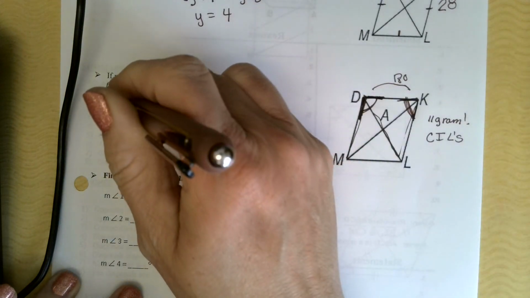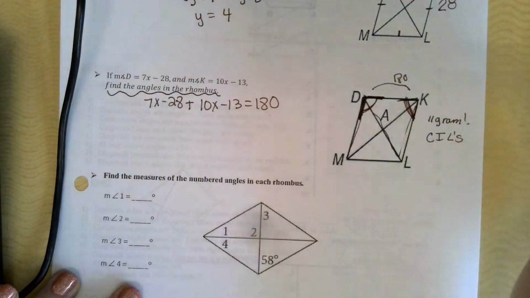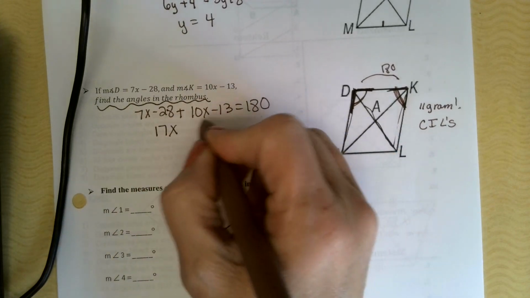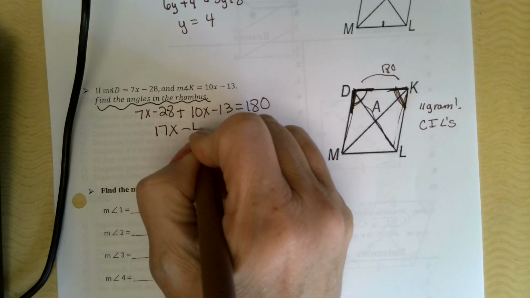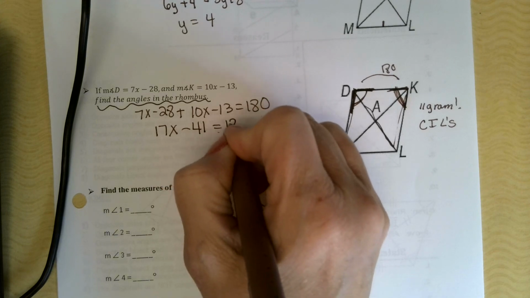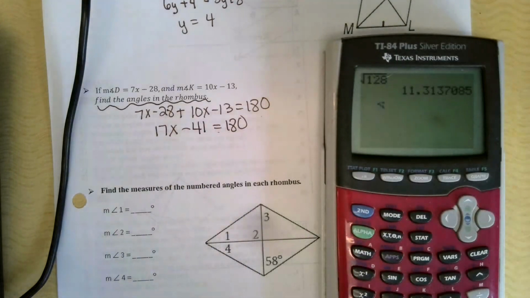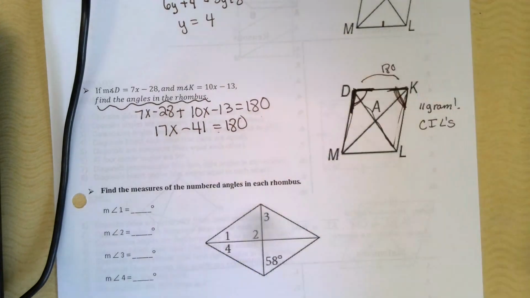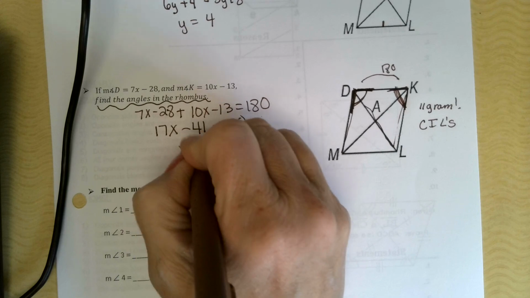And it says find the angles in the rhombus. Okay. So here we go. Let's find x first. Okay, we get x equals 13.